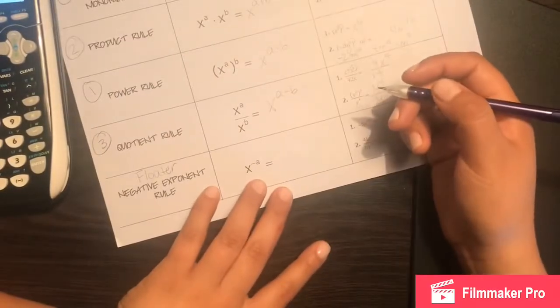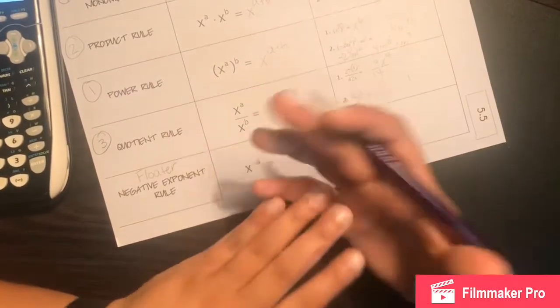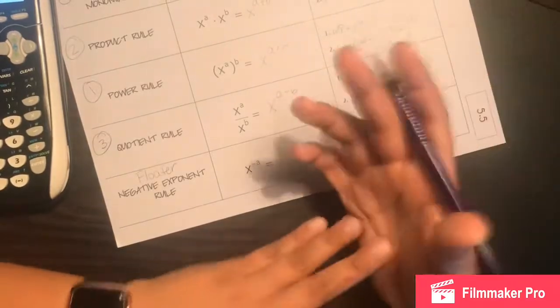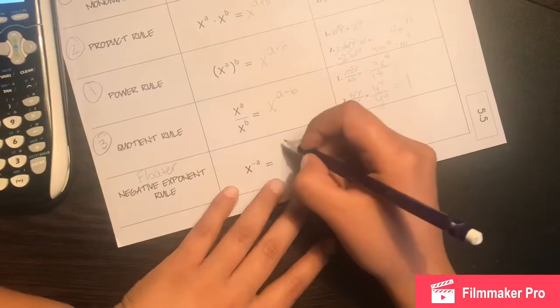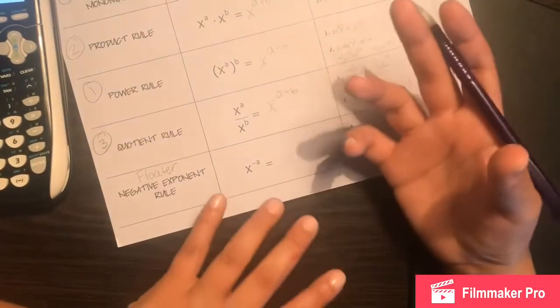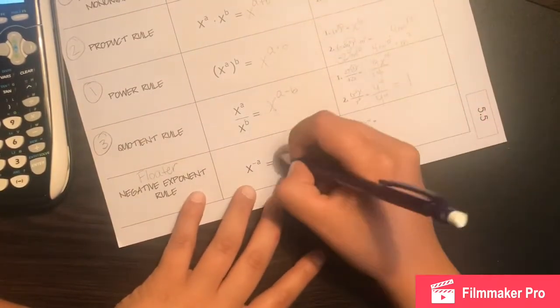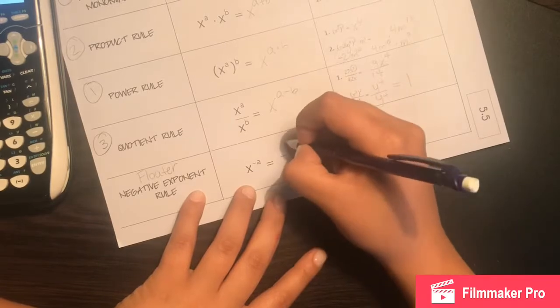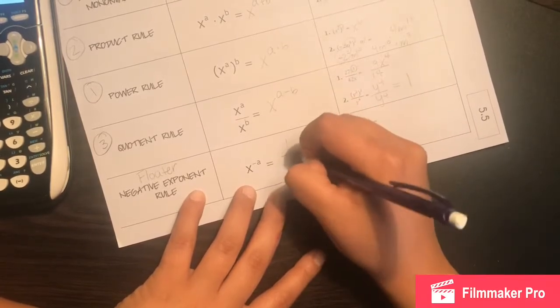I can't leave it a negative exponent. So to take care of a negative exponent, I have to change it to a positive. And the only way to change it to a positive is to move it. And the way you move it, and this is not a beautiful example, is if it's in the numerator, to make it positive, I'm going to move it to the denominator.